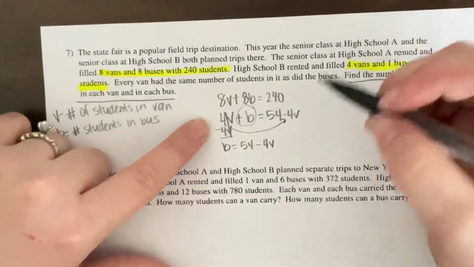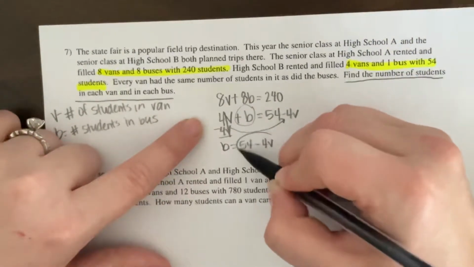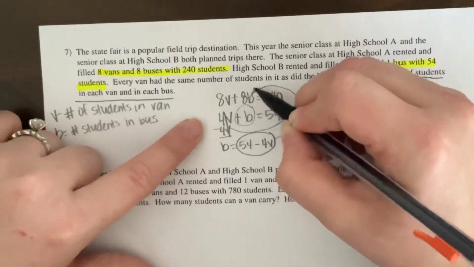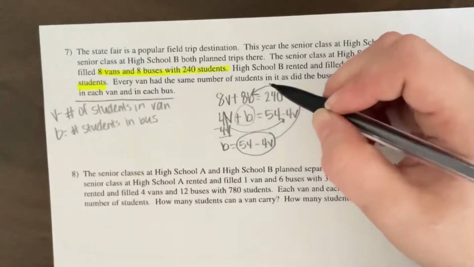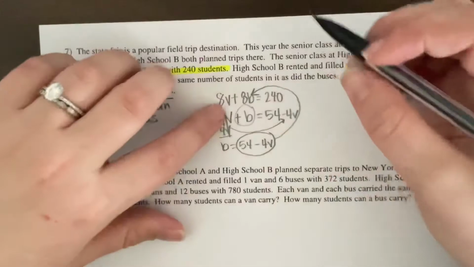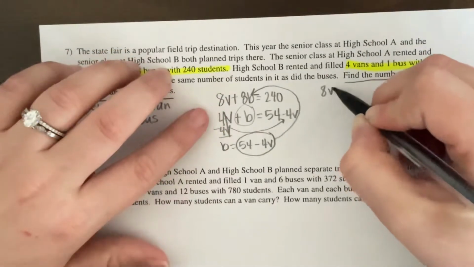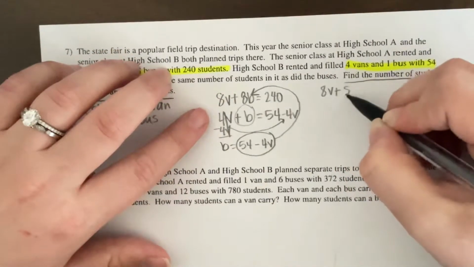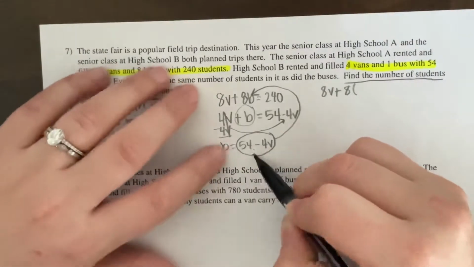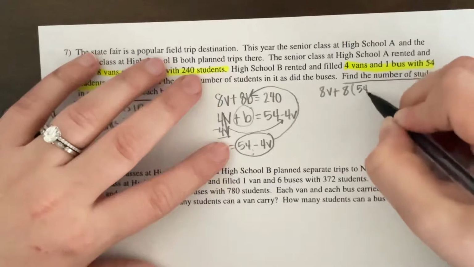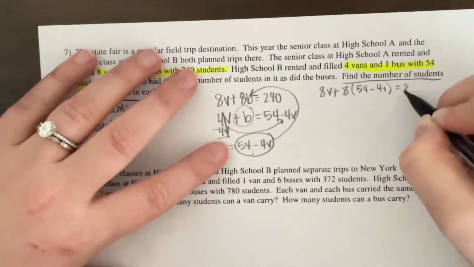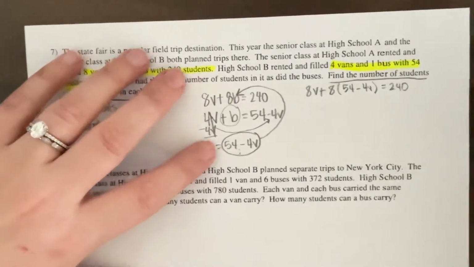If I take that and substitute it for B, I will find out what V is. So let's rewrite: 8V plus 8 times B, which is this, so 54 minus 4V, equals 240.